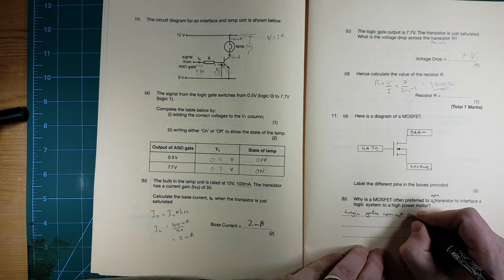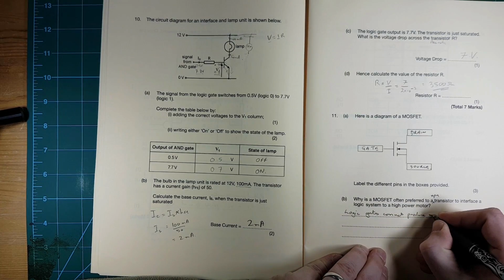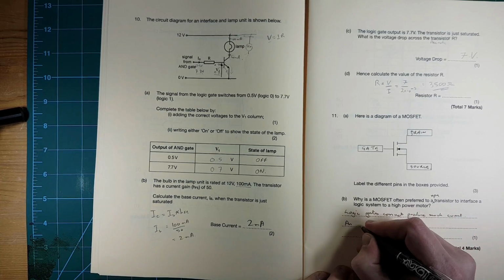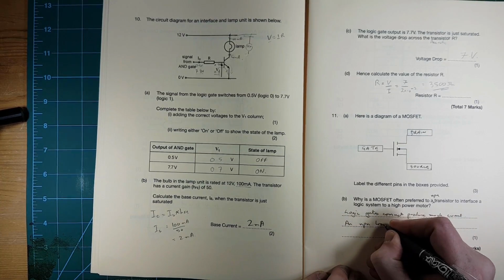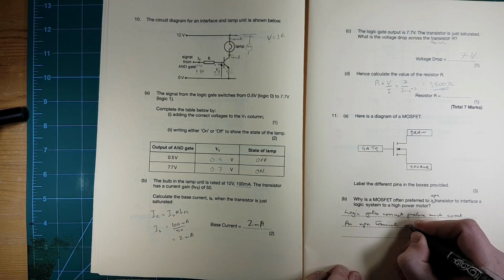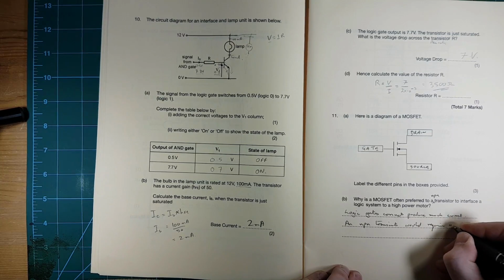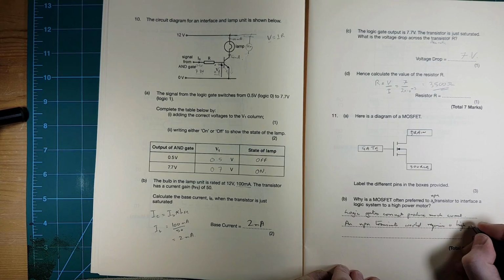Logic gates cannot produce much current. An NPN transistor would require a high base current.